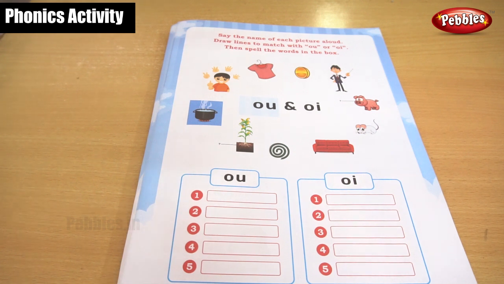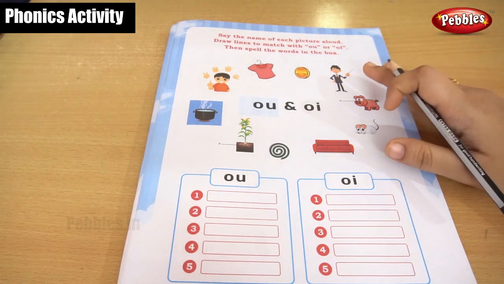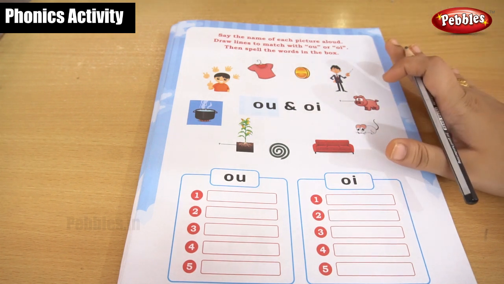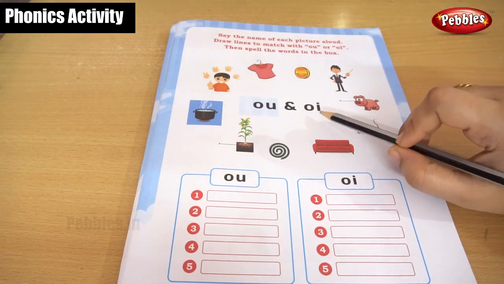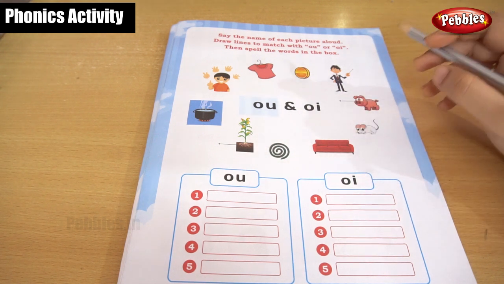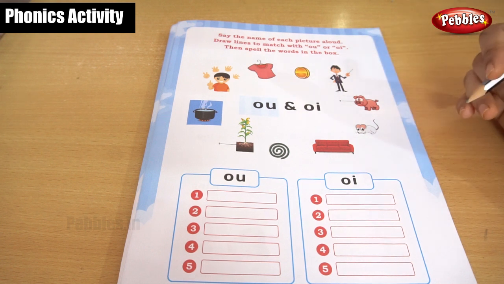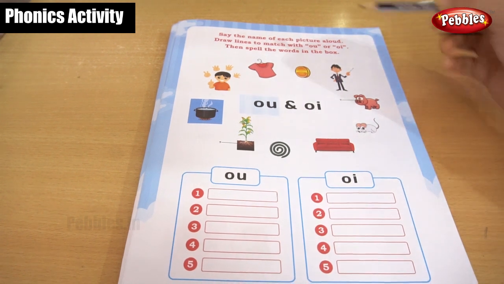Okay children, now this exercise will be easy for you because the two-letter words of two sets, OU and OI, are given combined. Now we are going to do the exercise combined. Okay, let's read the heading carefully.